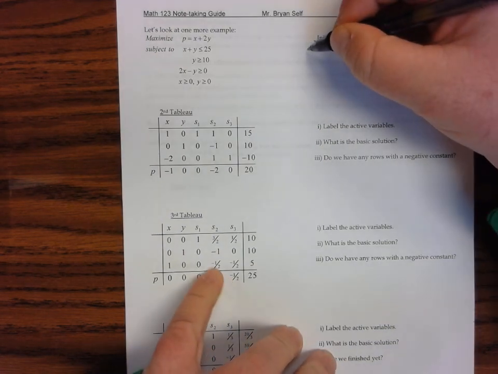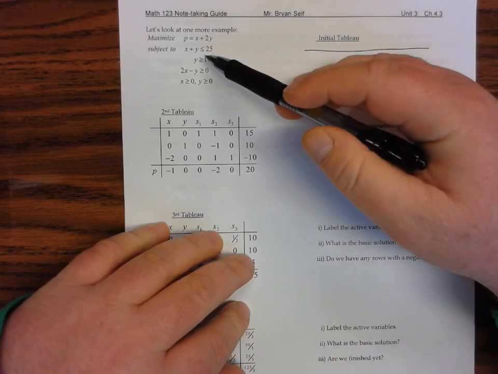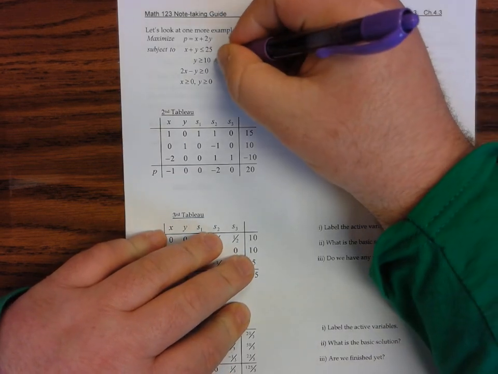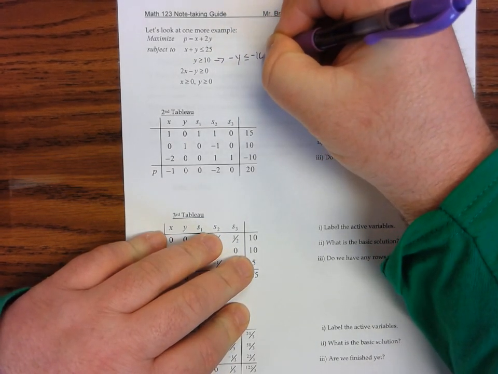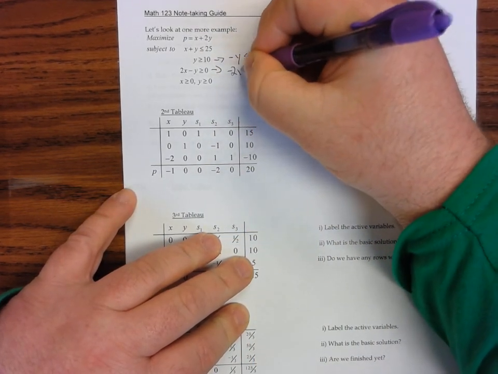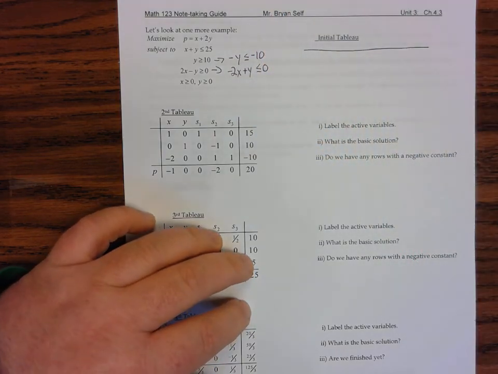So before we create our initial tableau, we do need all the constraints to be less than equal to. So negative y less than equal to negative 10, negative 2x plus y less than equal to 0.